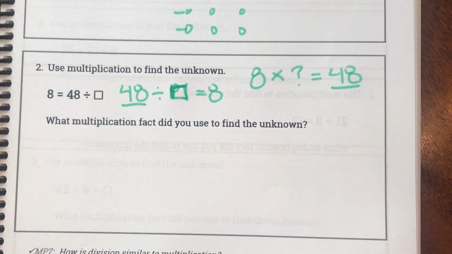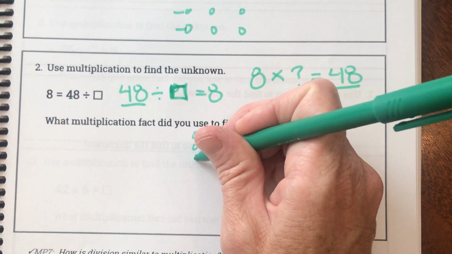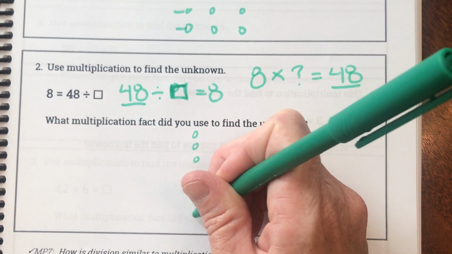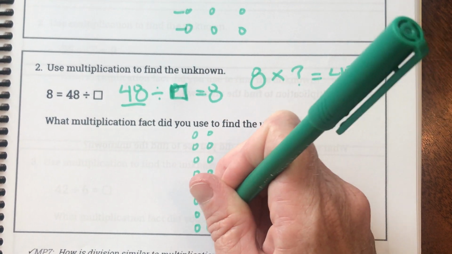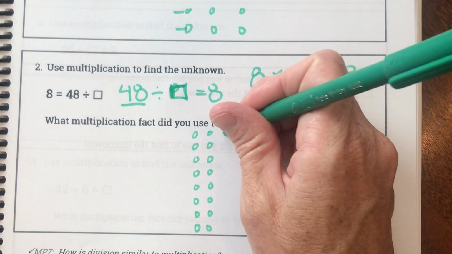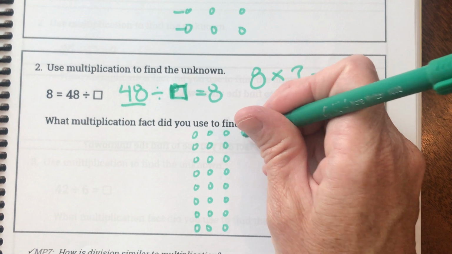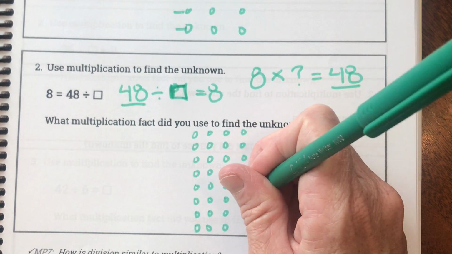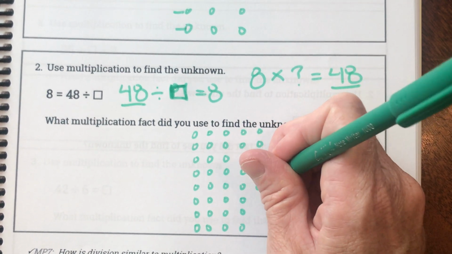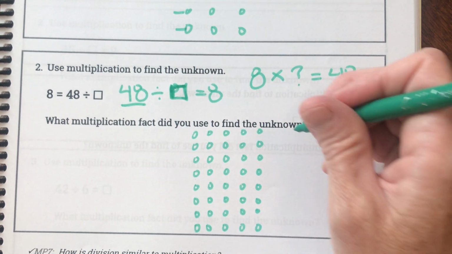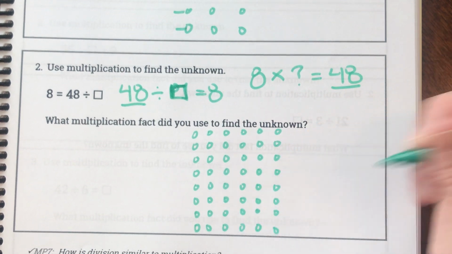So if you know it, great. If you don't, let's make an array. Ready? 1, 2, 3, 4, 5, 6, 7, 8, 9, and on up to 48.